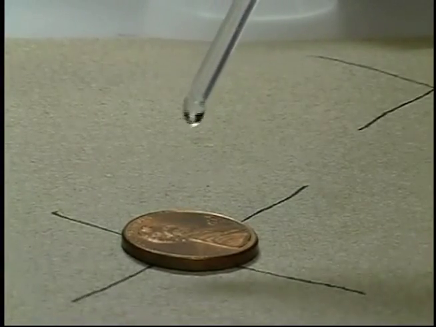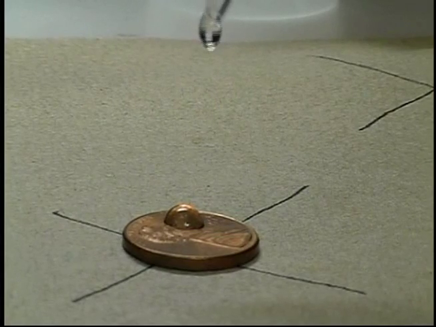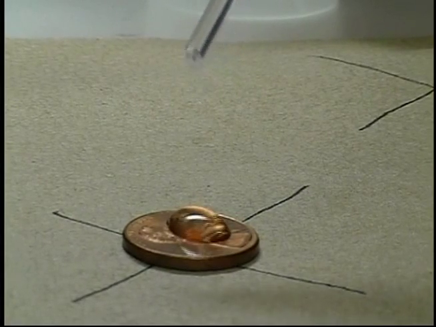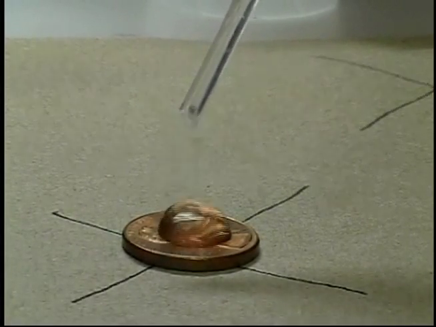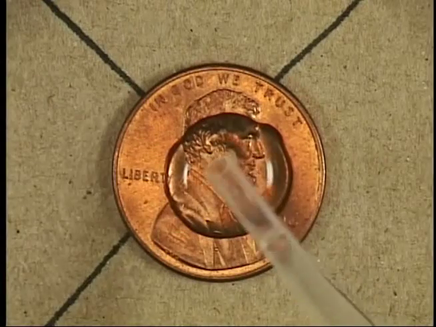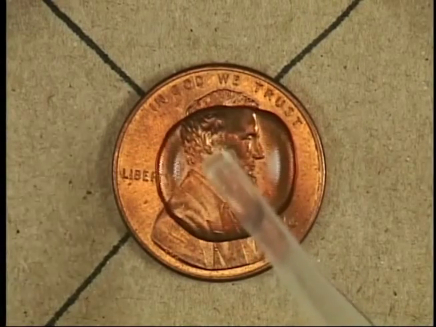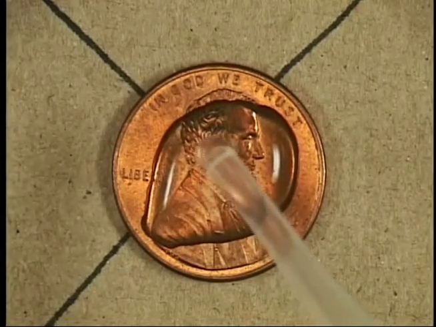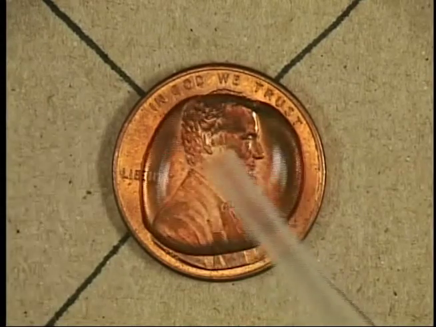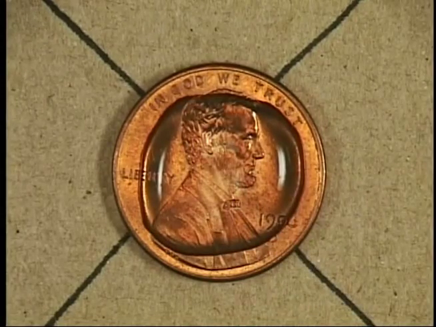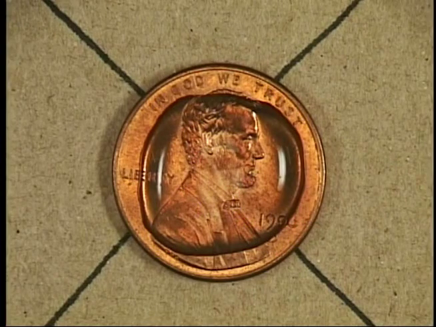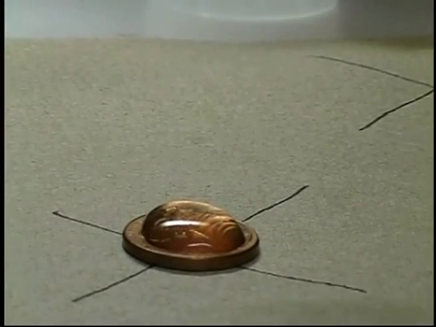Here's my first drop. 1, 2, 3, 4, 5, 6, 7, 8, 9, 10. I want to make sure that you notice Abraham Lincoln, I'm using the head side. There's 10 drops.